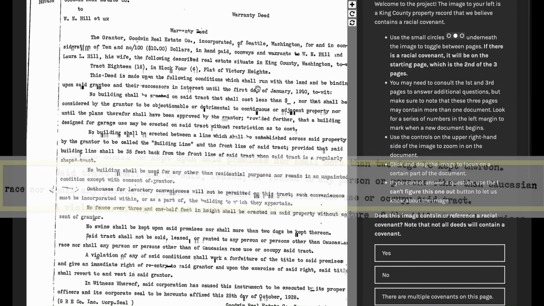Okay, back to our first task. Is there a racial covenant here? And yes, here it is.